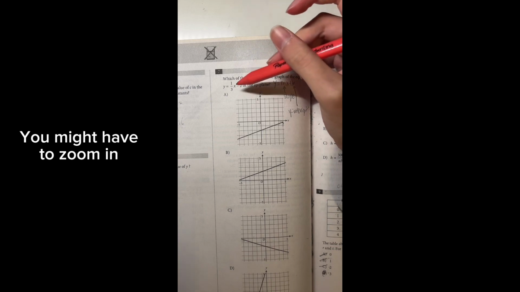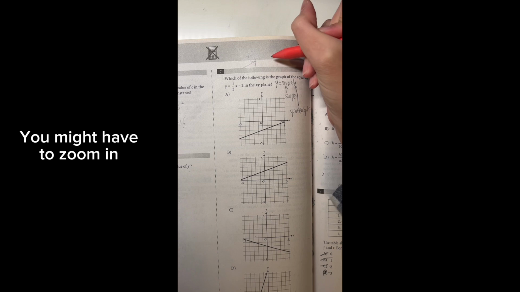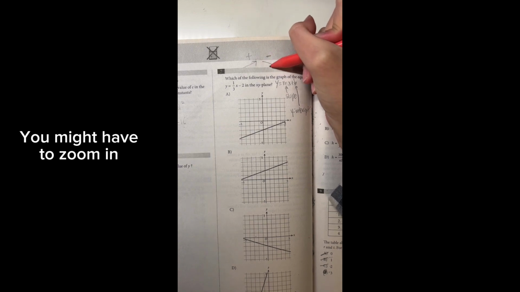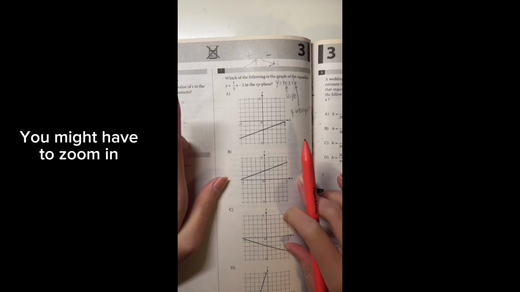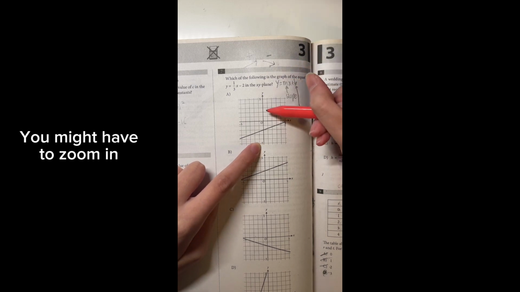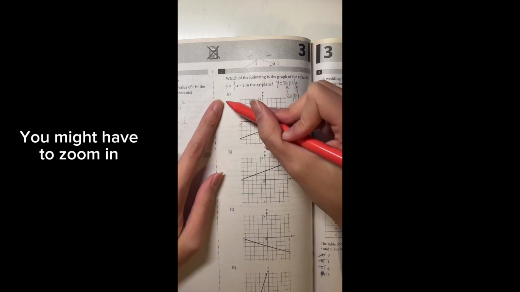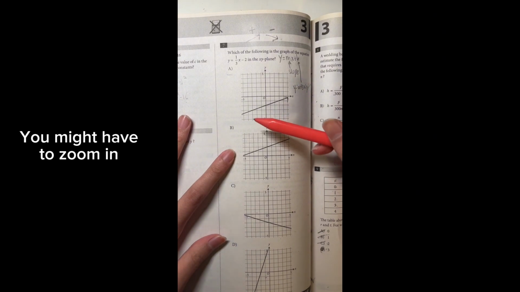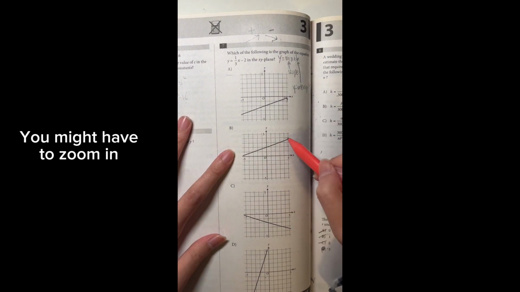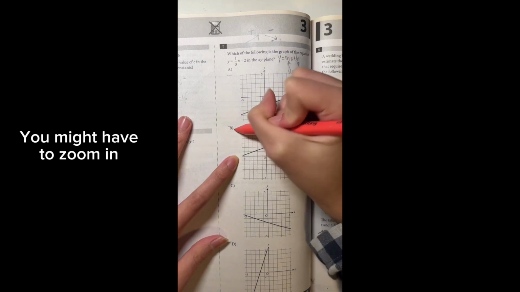Keep in mind, when a line has a positive slope, it has an upwards direction, but if the slope is negative, it has a downwards direction. So keep that in mind looking at the answer choices. A has a positive slope and it has a y-intercept of -2 because it intersects the y-axis at -2. So that could be a potential answer, but let's go through the other answer choices. Looking at answer choice B, it does have a positive slope, but it has a y-intercept of +2 instead of -2. So that is not the answer.